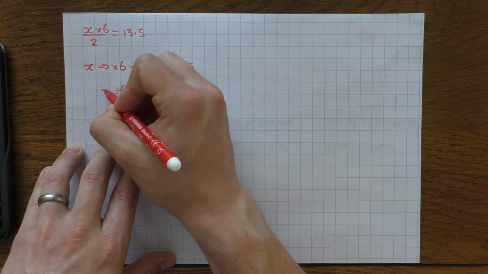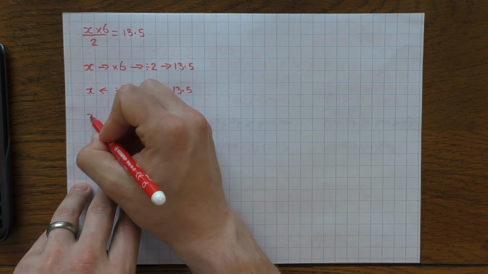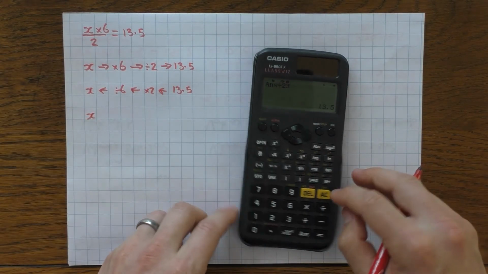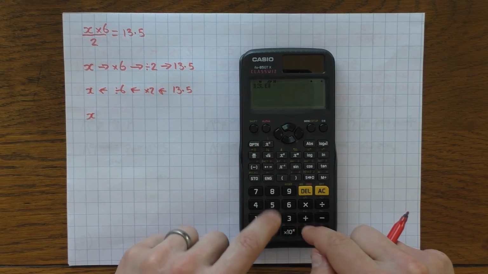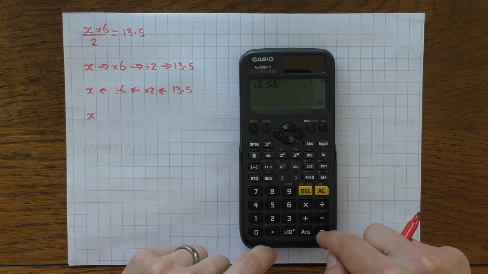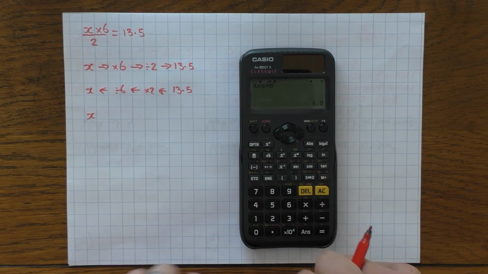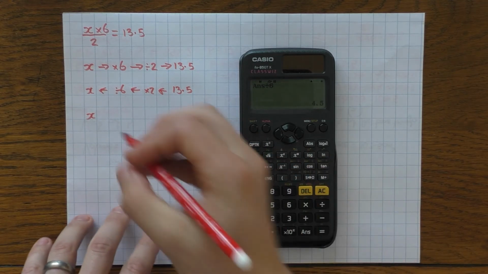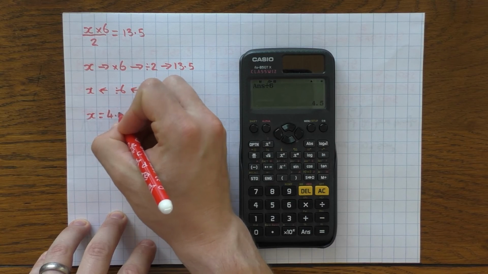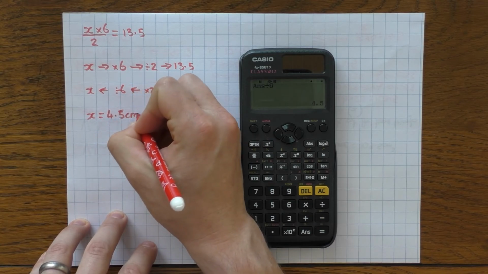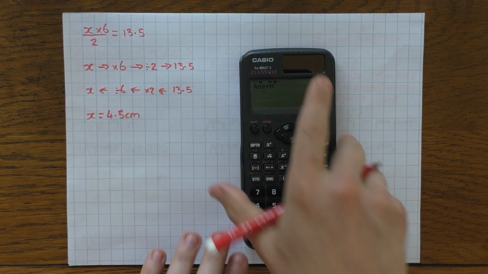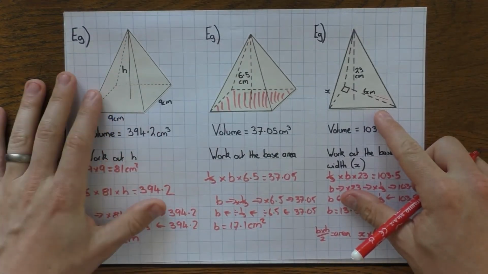We are dividing by 6, and we get x. So let's have a look. 13.5 times by 2 divided by 6, and we're left with 4.5 centimeters.